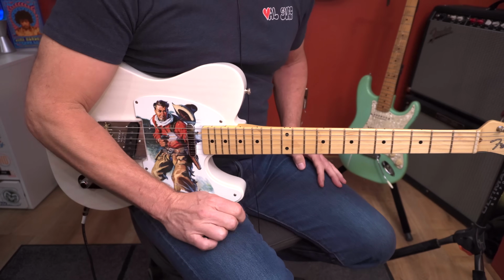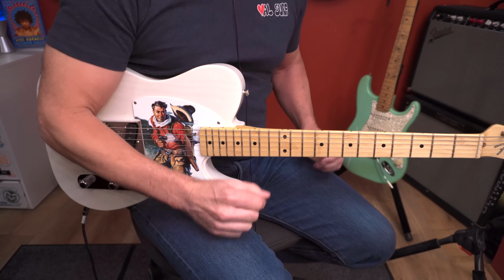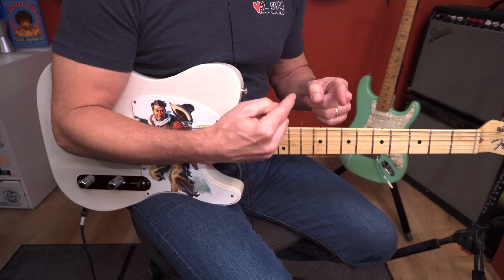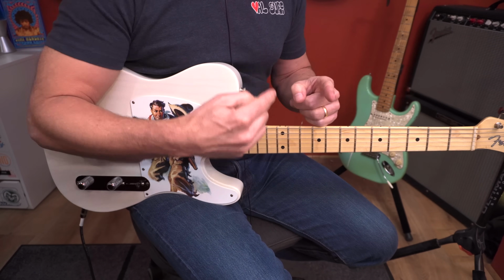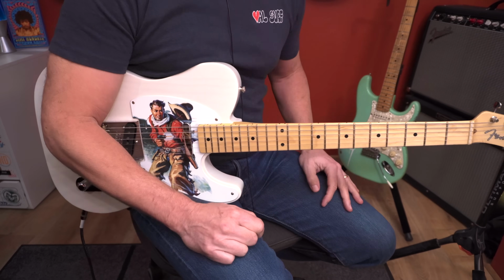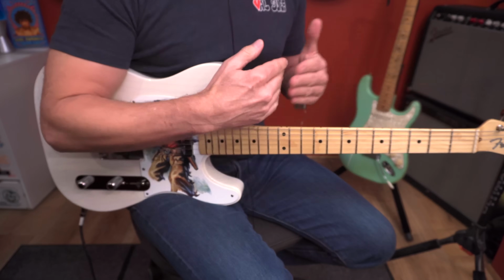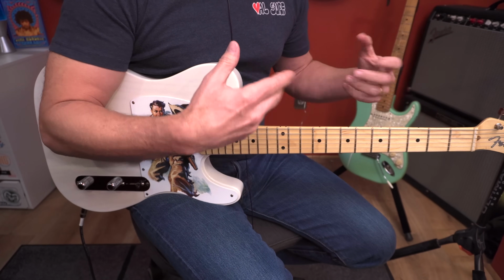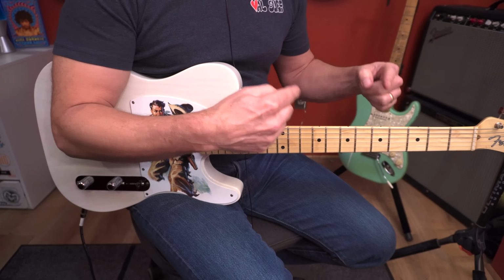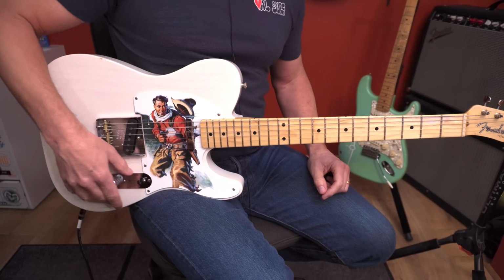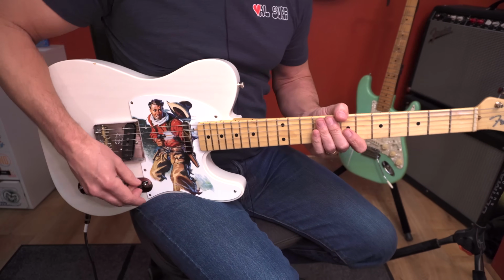Okay, scale DNA. What is that? Scales are made up of intervals. Intervals are the distance between 2 notes. From this note to this note is an interval. Scales are just a string of intervals put together. Every scale has a different set of intervals. That defines its musical sound, right? That set of intervals, that architecture, is the scale's DNA. That defines how the scale sounds and how we hear it.